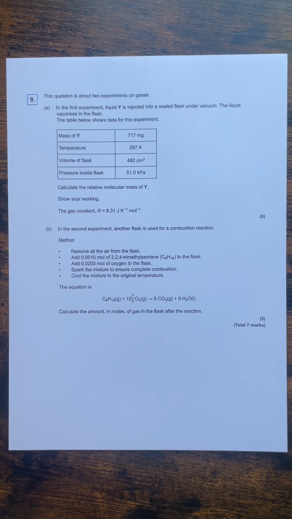Today I am having a look at this calculations question where we've got two different calculations being asked as part of the same question. Both of these calculations are first introduced in the amount of substance topic, which is taught in year 12, but of course, as I've said a number of times on these videos now, everything in year 12 is also relevant for those of you in year 13.